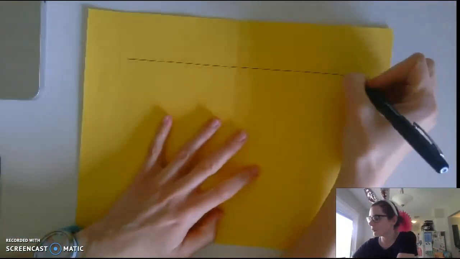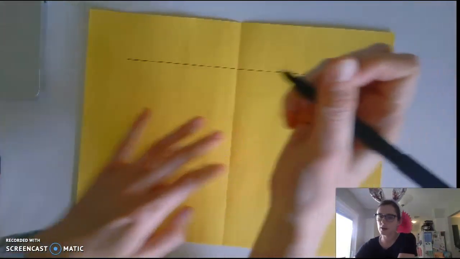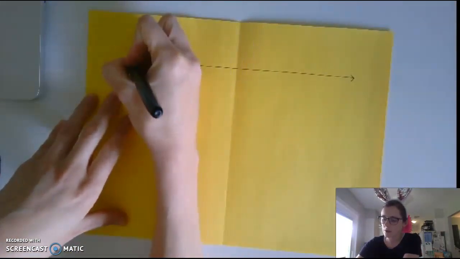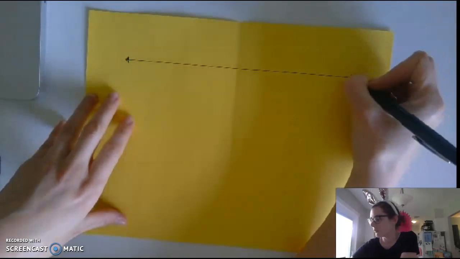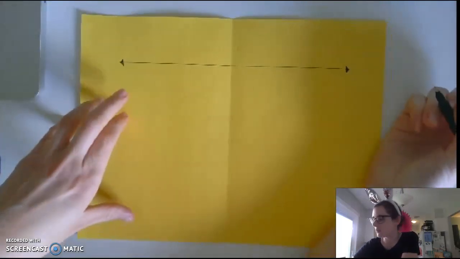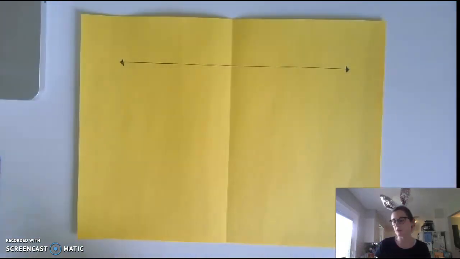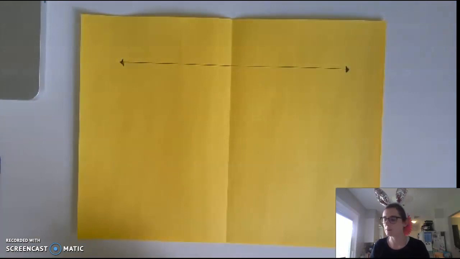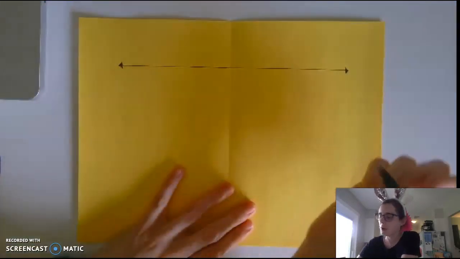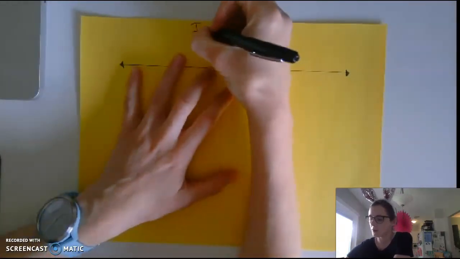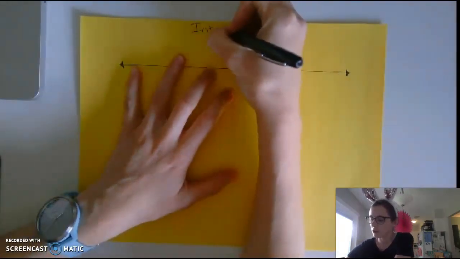And I'm going to just put one arrow on one side and one arrow on the other. And the reason that we're doing that is so that we know that our number line doesn't just stop at the last number we put on it. It's going to keep going until forever, basically. Okay, so I'm going to just title this paper real fast before we go too much further, and we're going to title this Integers.